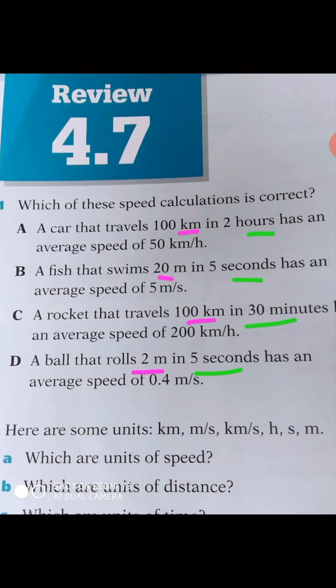Now using the formula speed is distance divided by time, this distance is 100. 100 divided by 0.5 gives us 200 km per hour. And that is the answer given. So C option is correct.